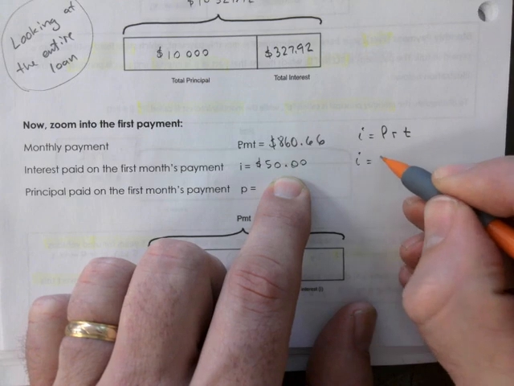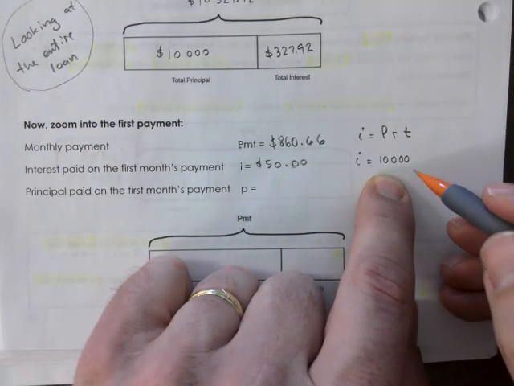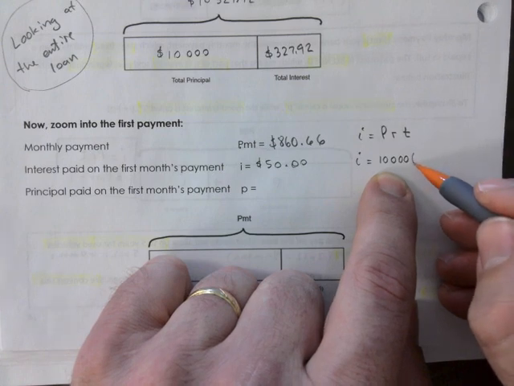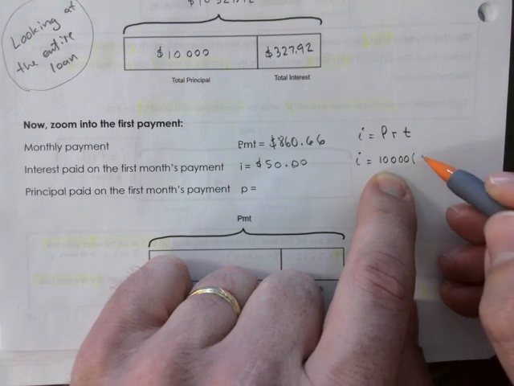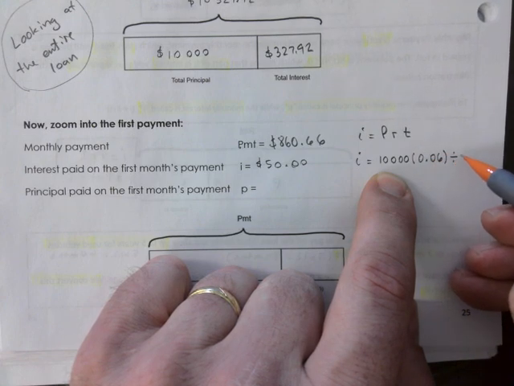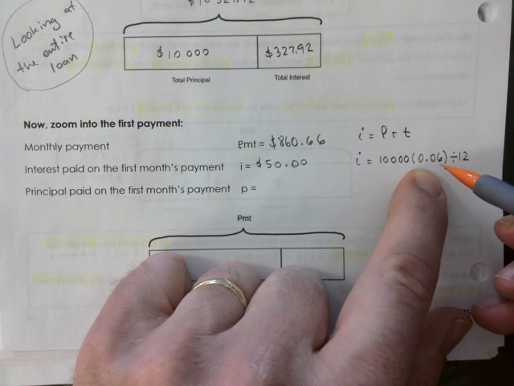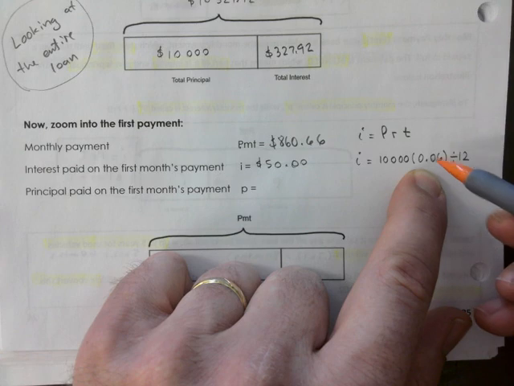I equals our loan, that's the principal, is 10,000 times, what's our interest rate? 6%, right? That's 0.06. And we divide that by 12 because this interest rate is for a year. Time is basically 1 over 12.